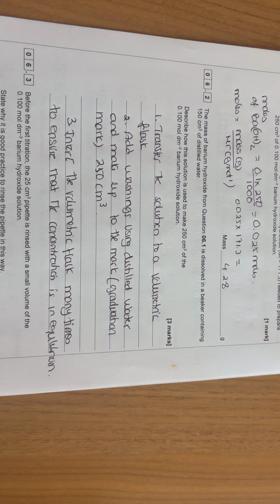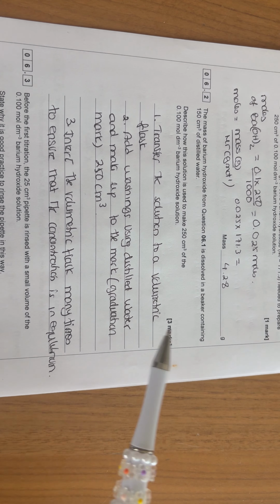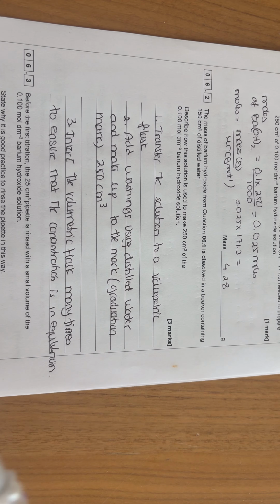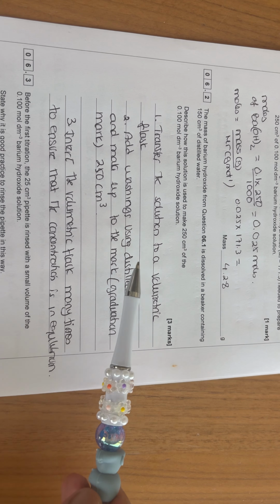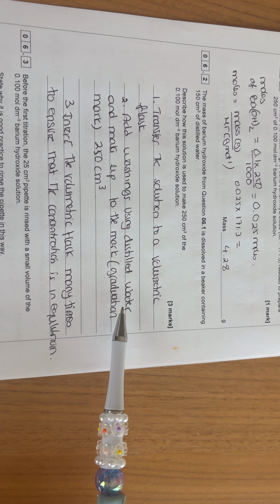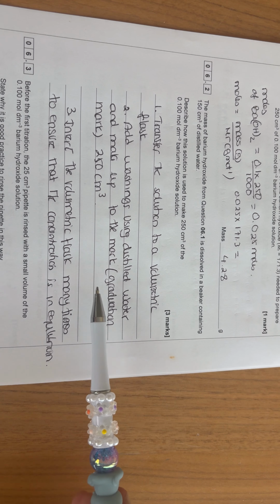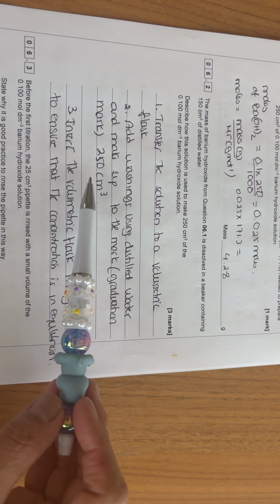There are 3 marks, so you have to say 3 different things. Transfer the solution to a volumetric flask. You take the beaker, mix the solution, dissolve it completely, and put it in the volumetric flask. Then you add washings using distilled water. That means you add some more water to the beaker, clean it all, and transfer everything to the volumetric flask, and you make up to the graduation mark of 250.